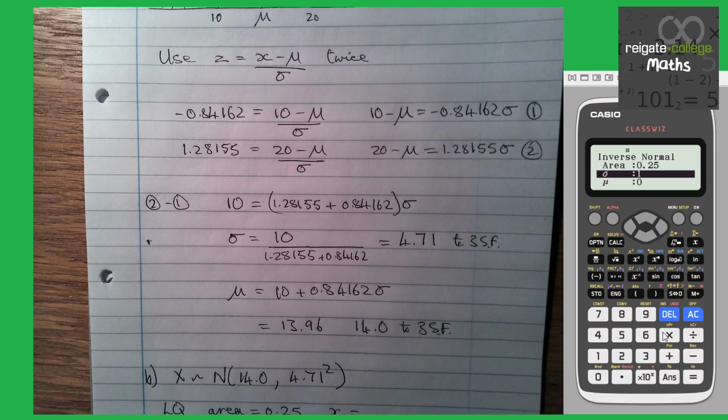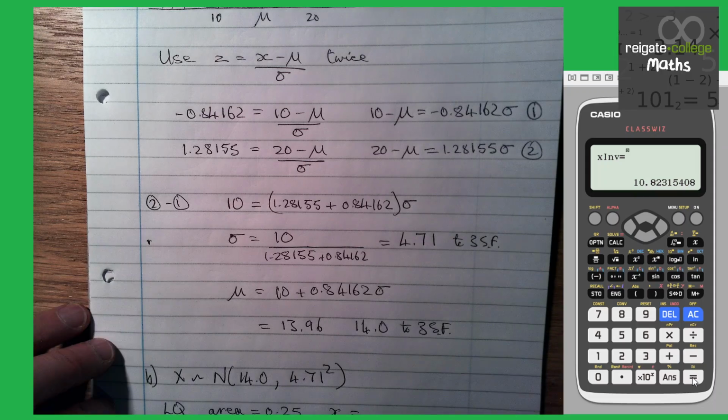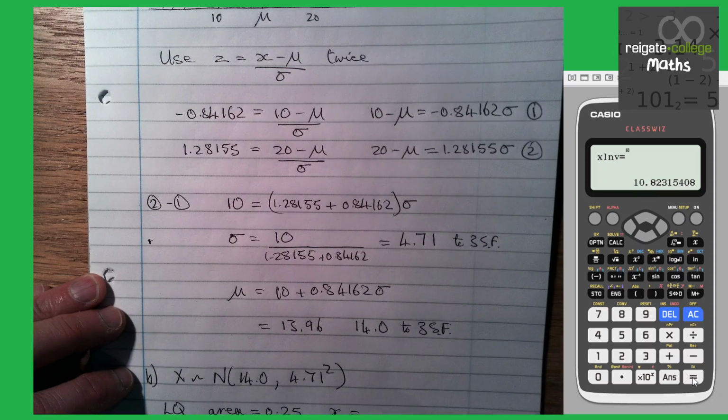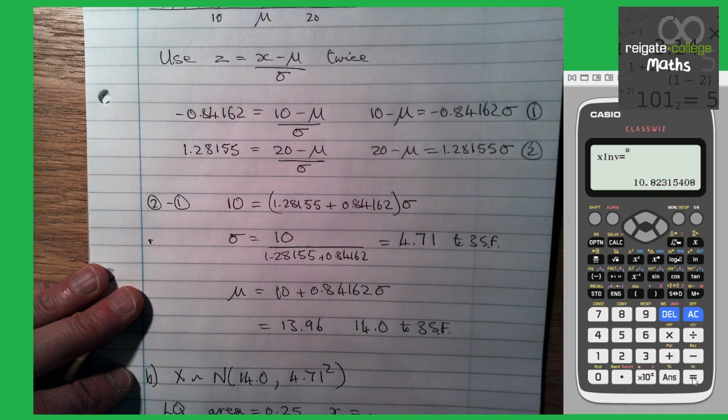We're going to put in 0.25, the standard deviation of 4.71, and the mean of 14.0. There we go. And we're going to say equals, so we get a value for x of 10.823.